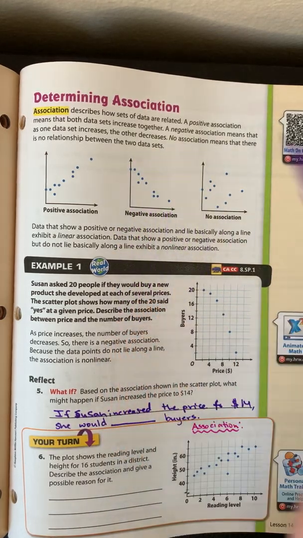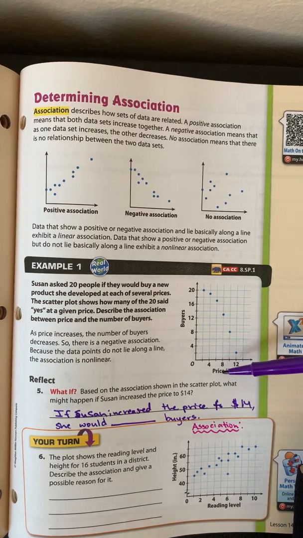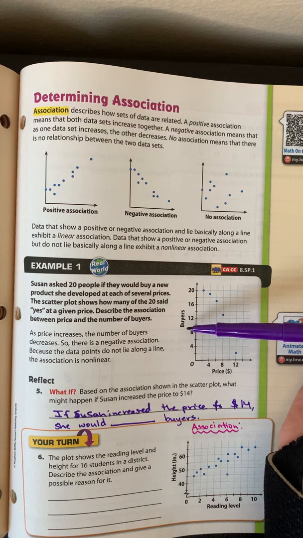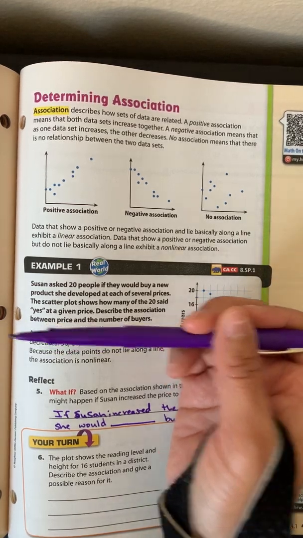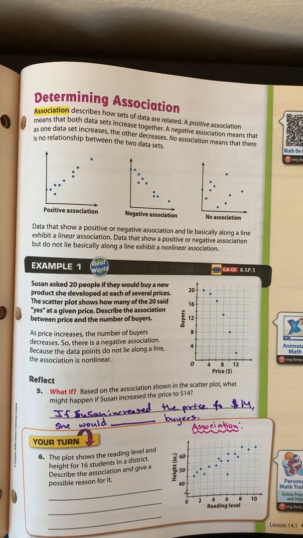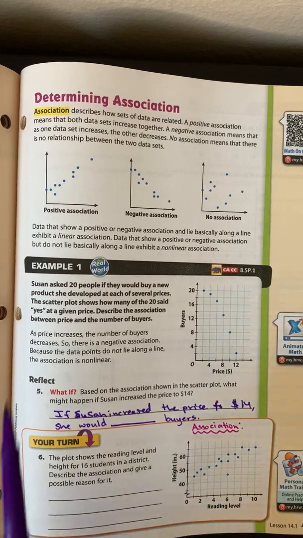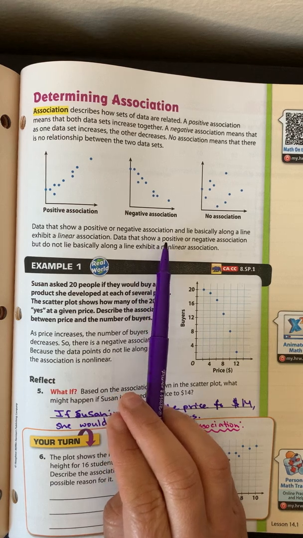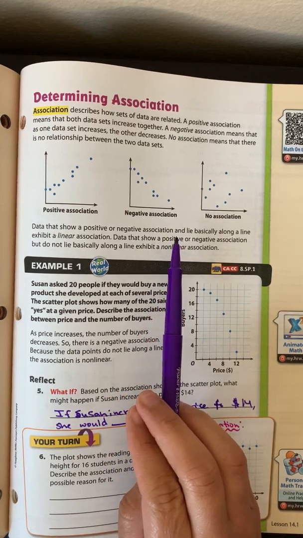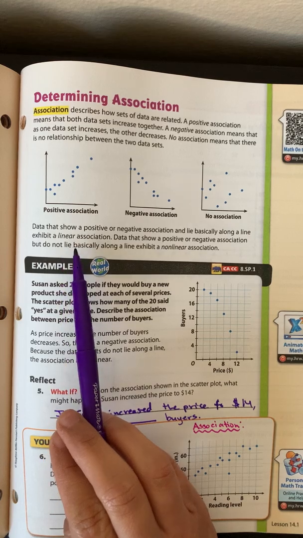two data sets. For instance, later we're going to be talking about the price of an object as it relates to buyers. On the previous page, there is a discussion about intervals in minutes and duration in minutes. We'll also see later a scatter plot having to do with reading level and height in inches. Just remember that data that show a positive or negative association roughly along a straight line is called a linear association.